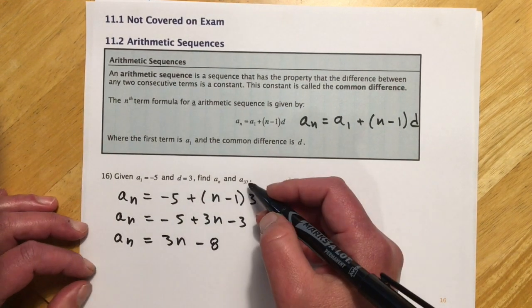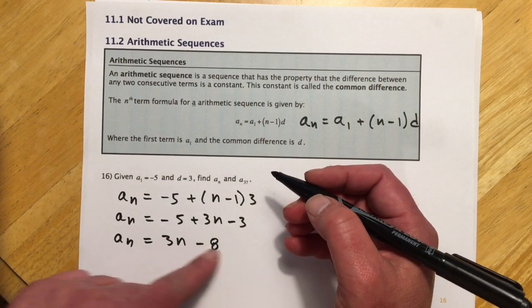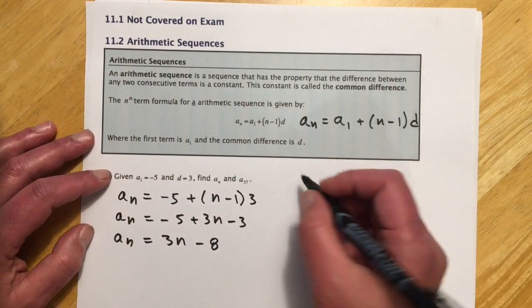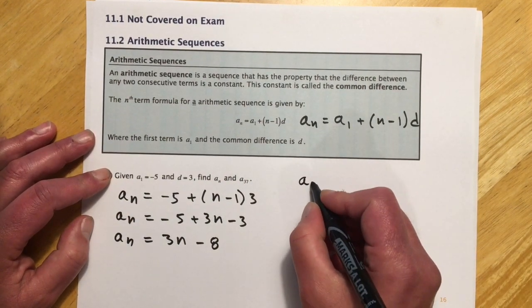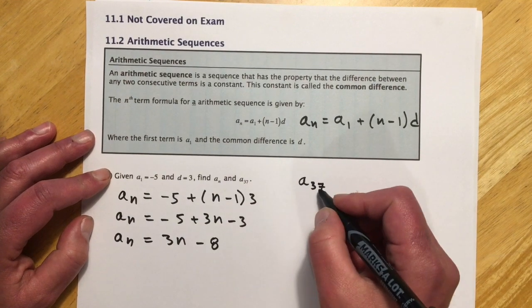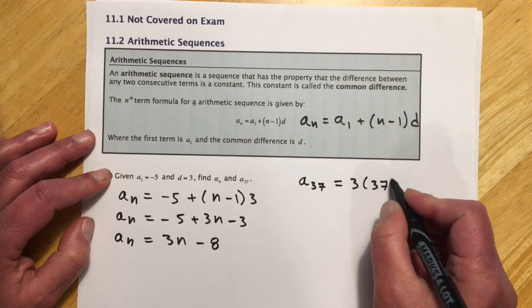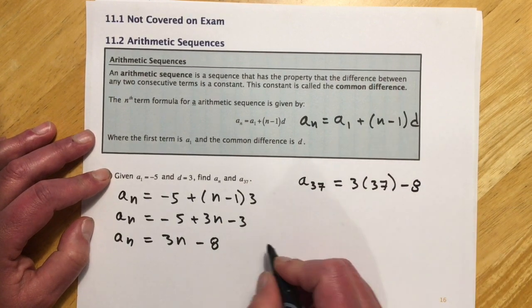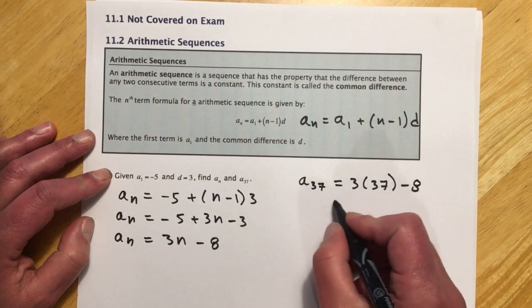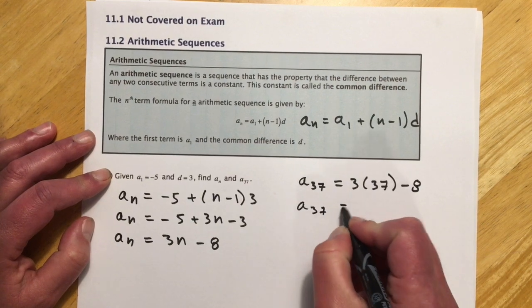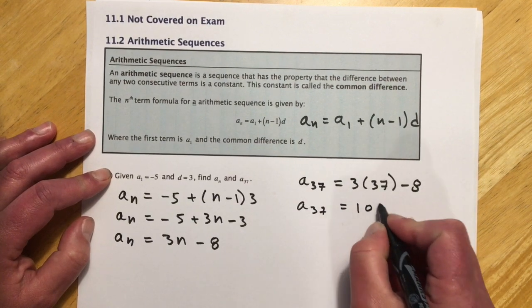And if I want to find the 37th term, then I have this nth term formula, so I just plug in 37. So for the 37th term, we go 3 times 37, and then minus 8, and that is apparently 103.